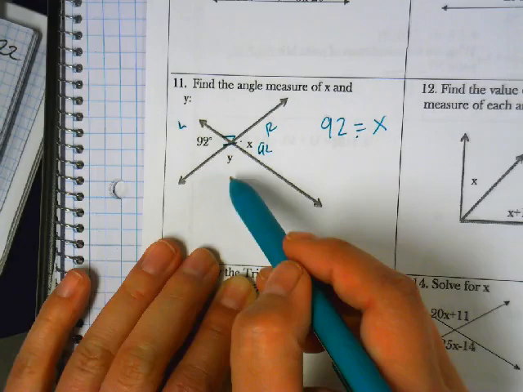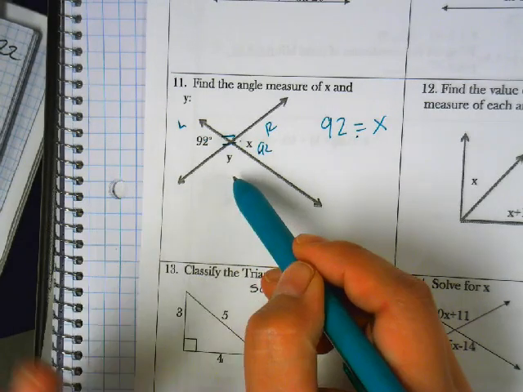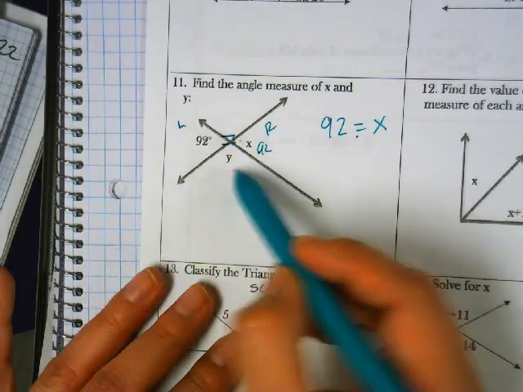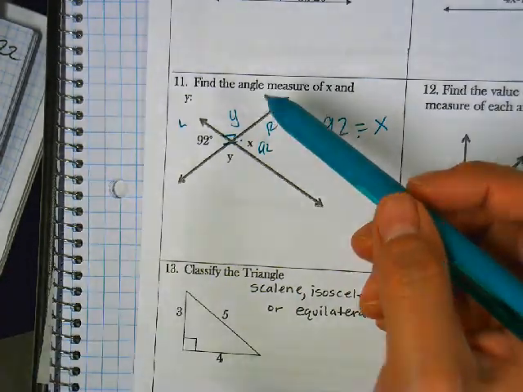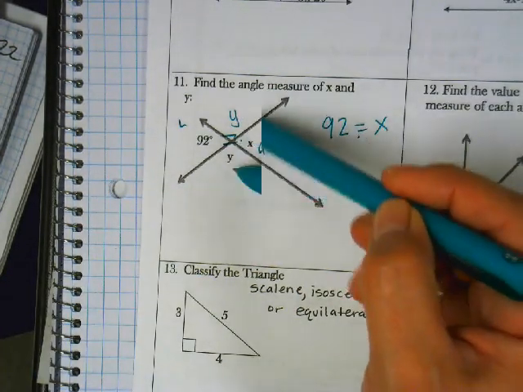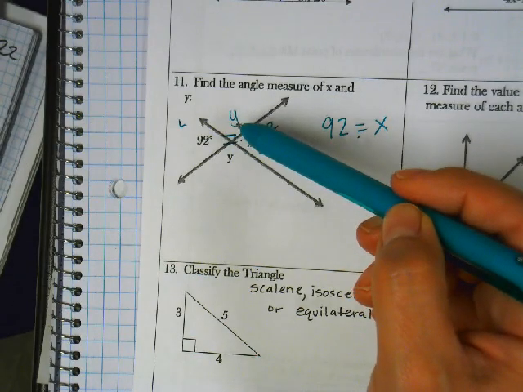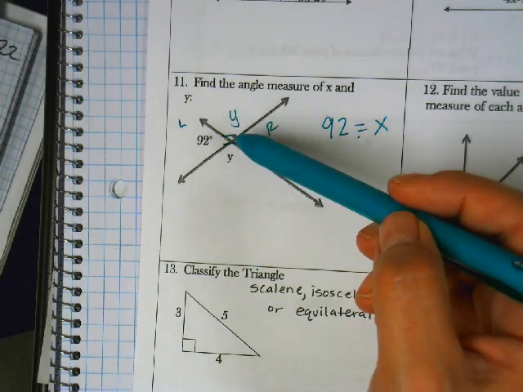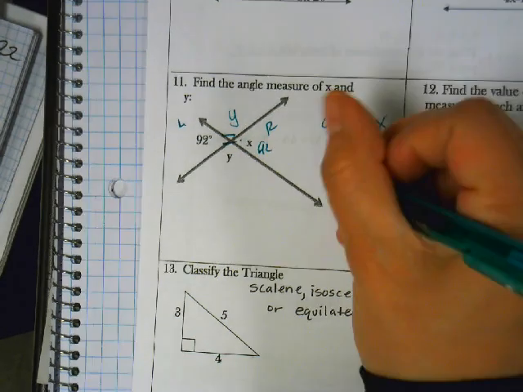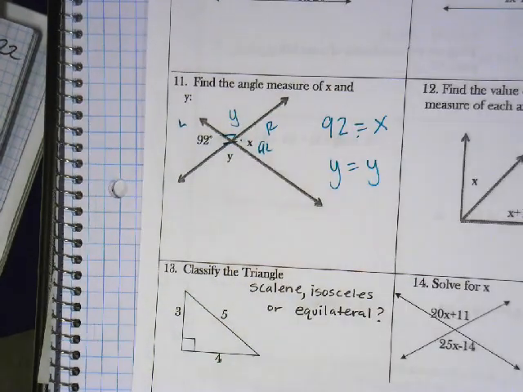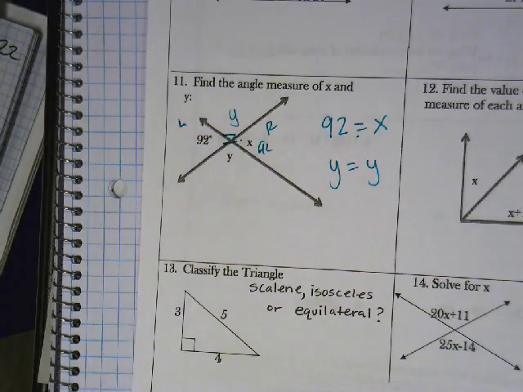Now if this is y, let's just call it y for now. If this is y, then what's this? Well, y. If this is y, then this is y. Do you guys see that? They're the same. They're not equal to 180. They're not equal to 90. These two are equal to each other. Y is equal to y. Okay? Does that make sense? So these two are equal, and these two are equal.